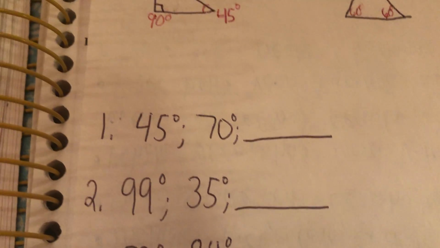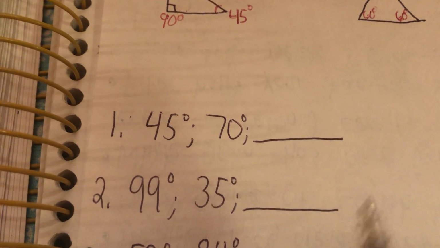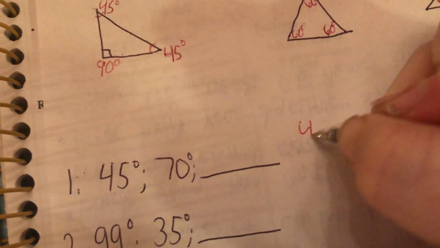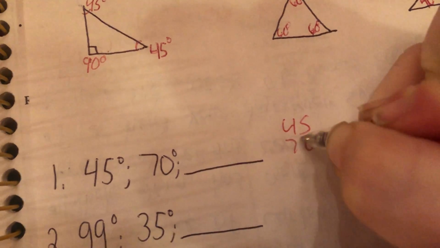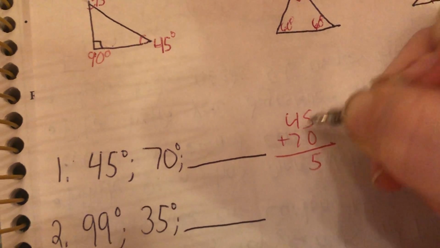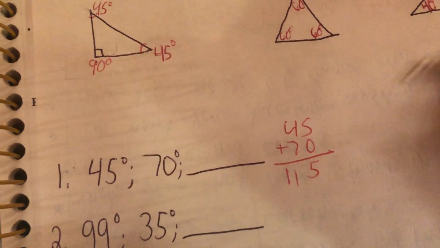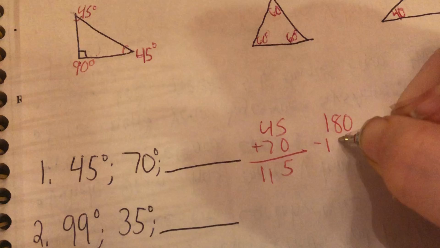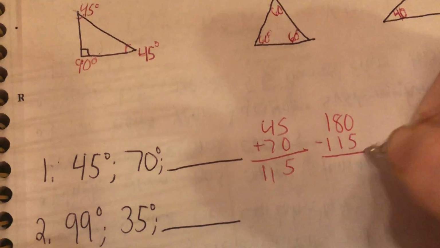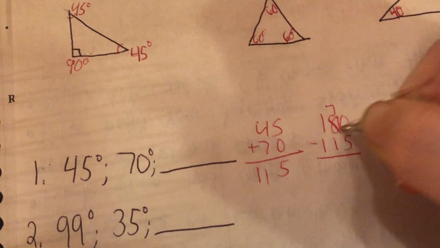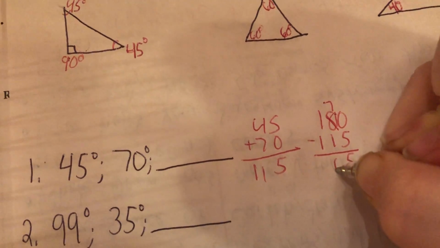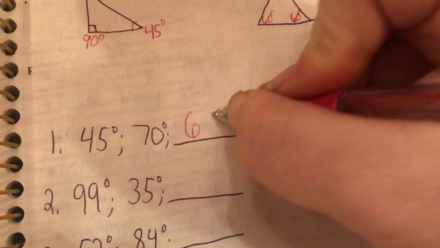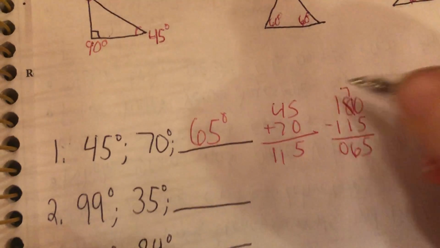angles would be. If I have one angle that's 45 degrees, one that's 70, all I have to do is add those up. 45 plus 70, 5 plus 7 is 11. Then I take 180 and I subtract what I already have, my 115 degrees. I have to borrow, 5, 6, 0. So this last angle would be 65 degrees because it has to equal 180.